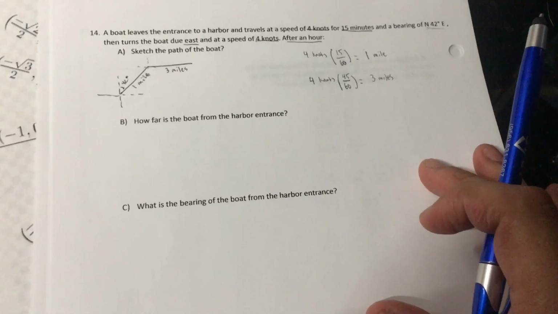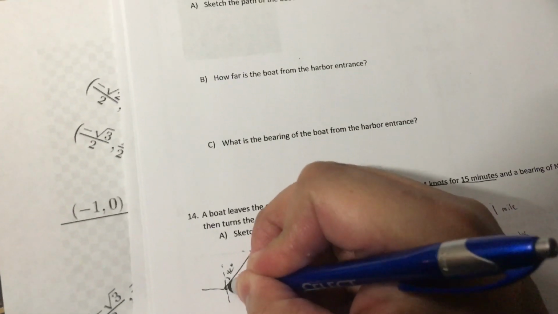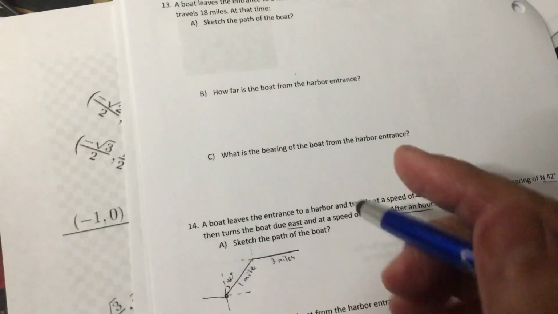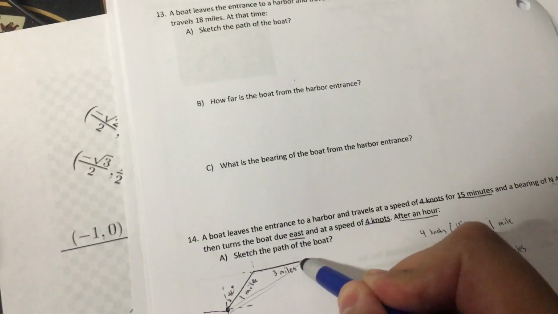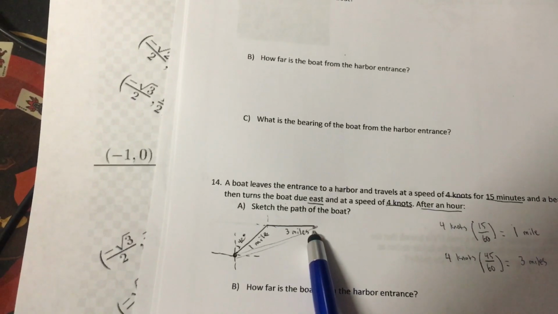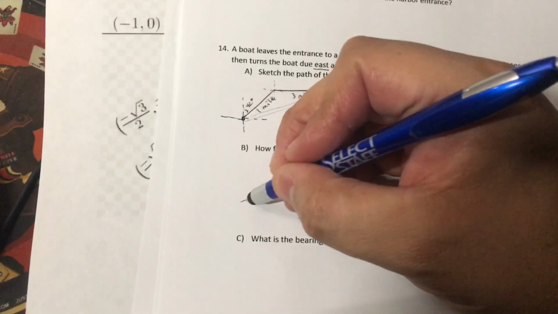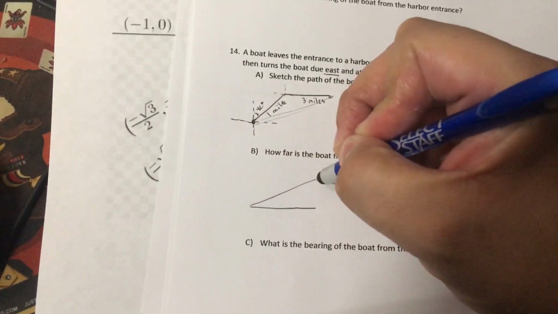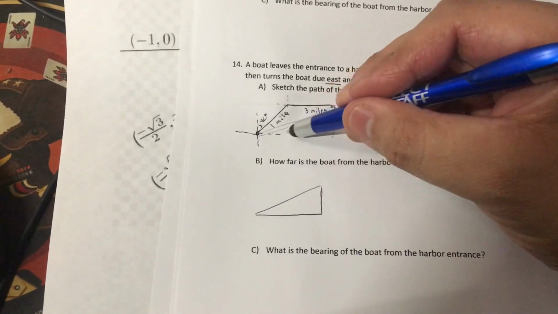So next is how far is the boat from the harbor entrance. So the distance they're actually talking about here, guys, this is the harbor entrance. This is where I started, the original origin, okay? And what I want to know is, what's this distance right here? From here to there. So I'm going to draw a triangle over here. Okay, so if I were to draw a triangle, what I just drew is this right here.